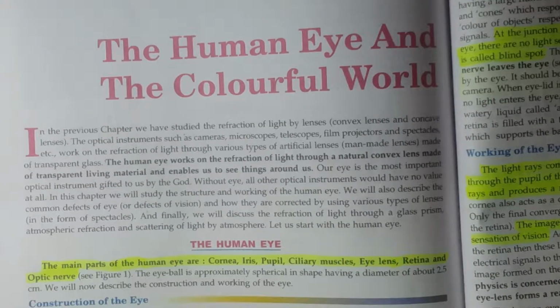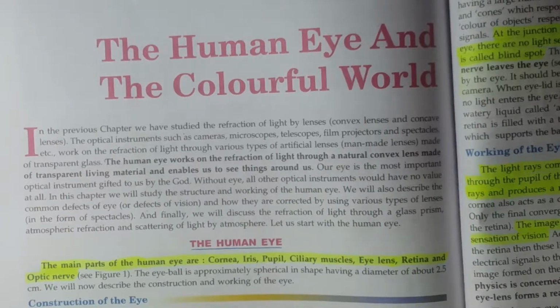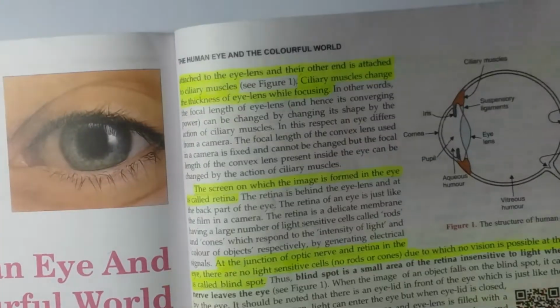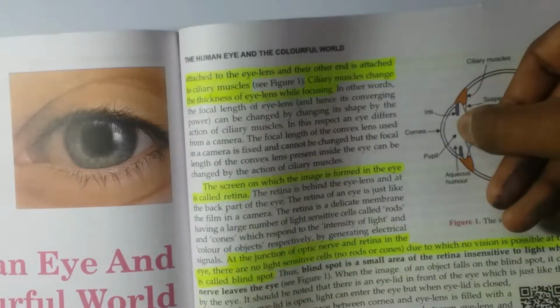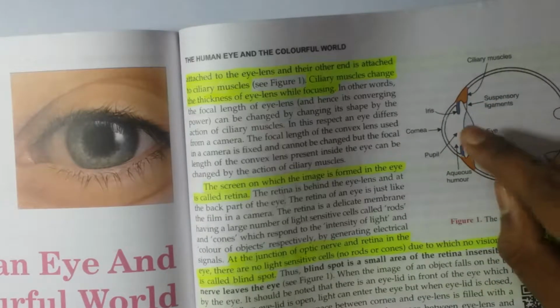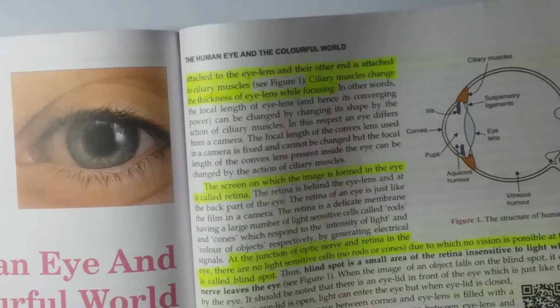Behind the cornea of the eye, there is a hole in the middle of the iris, which is called pupil of the eye. As you guys can see here, there is a bit of space in the middle of these two iris. This space is called the pupil.